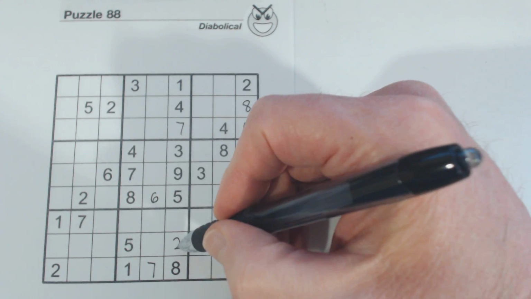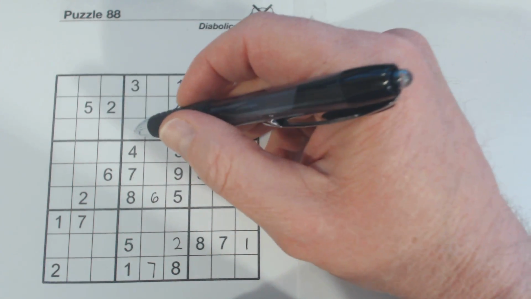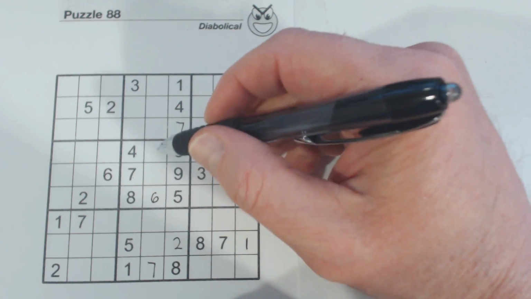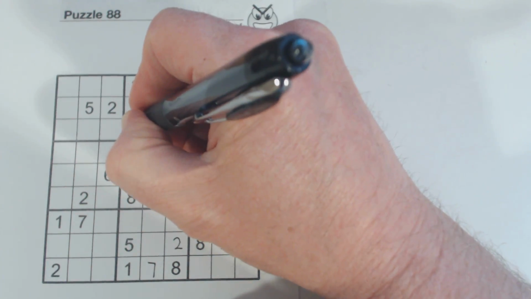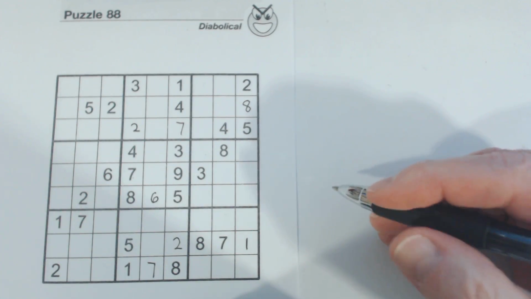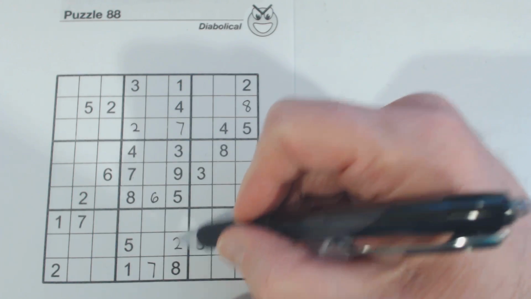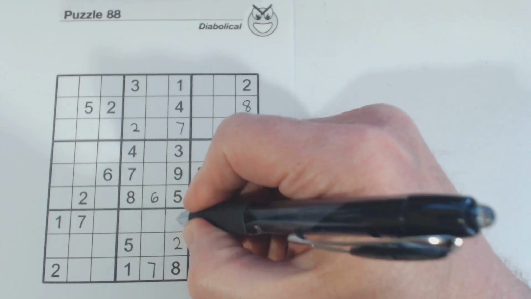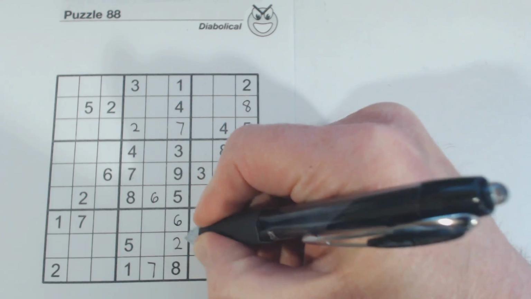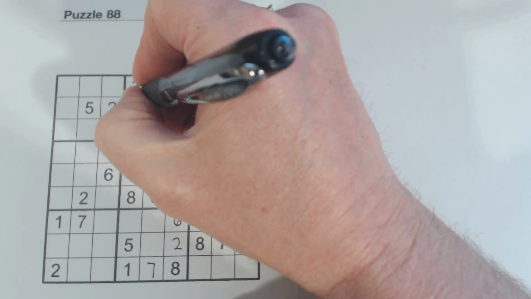We've got a 2 here, and a 2 here, and a 2 here. So one of these is a 2, and we've got ghost 2's here, because of these 1 2 twins, so we know that's a 2 right there. We've only got one number left here, and that's 1 2 3 4 6. So that's a 6. And then we've got a 6 and a 6 there, so we know that's a 6.